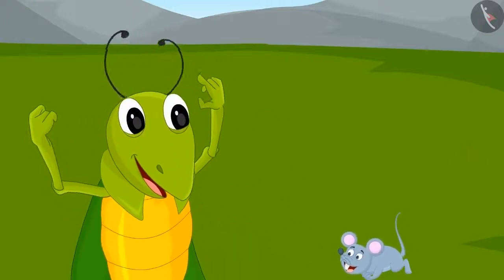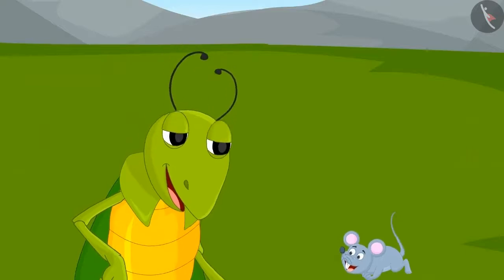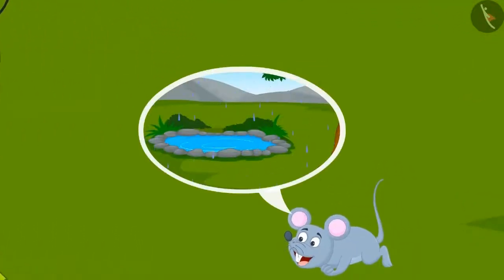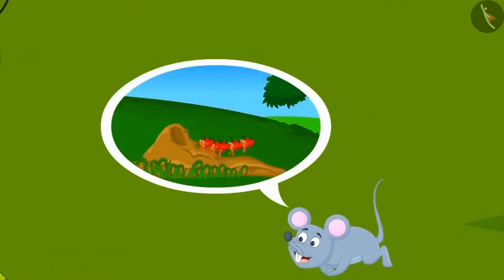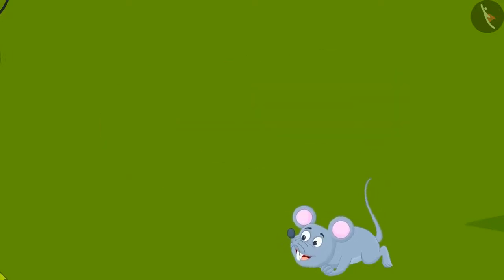This time, Tinku asked a rat why they were collecting food. The rats continued to walk and told Tinku that the rainy season would be here soon and they will find it very difficult to find food in that season. So the ants and the rats were gathering food for the rainy season.